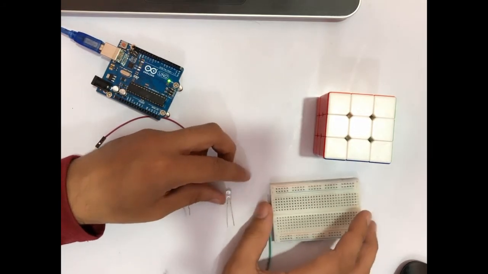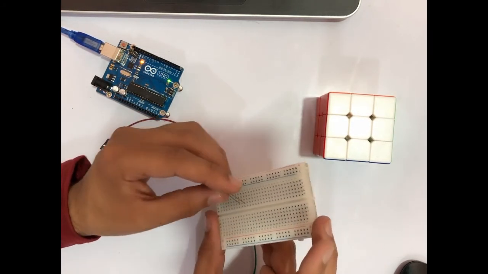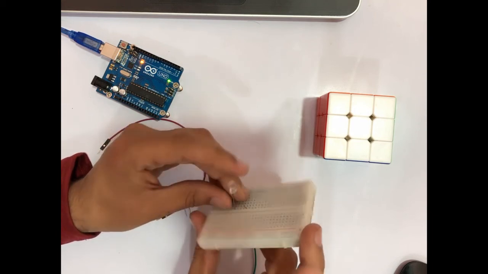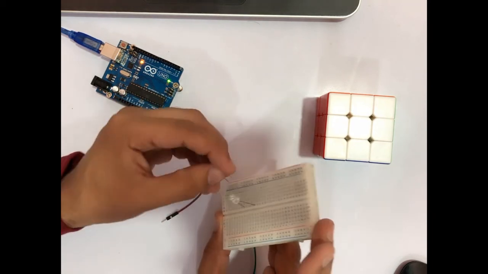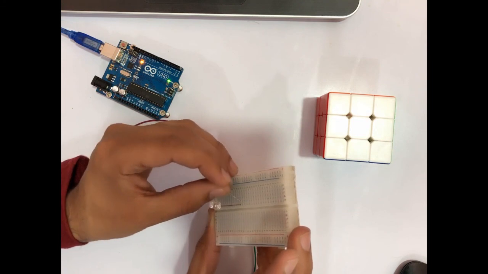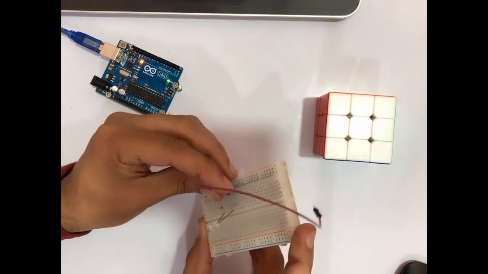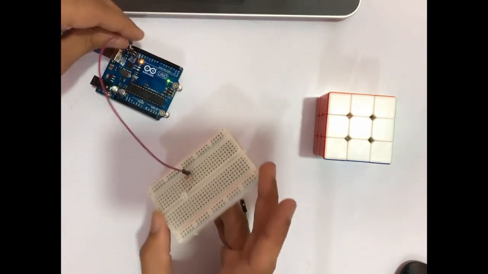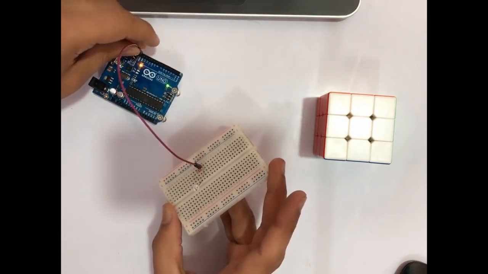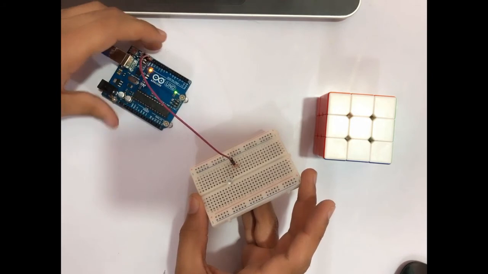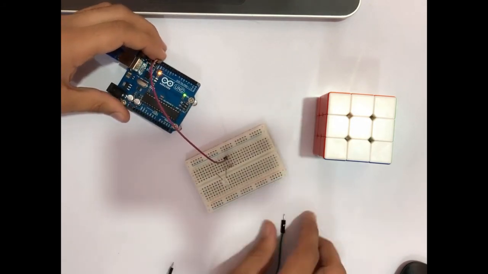So now let me make the circuit. Here we have the LED and the resistor on the negative terminal, and now the negative terminal has to be grounded. So here I have connected it to ground, and we have the LED pin on pin number 9.